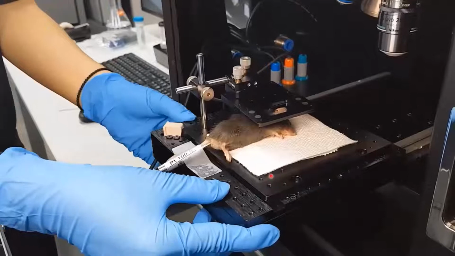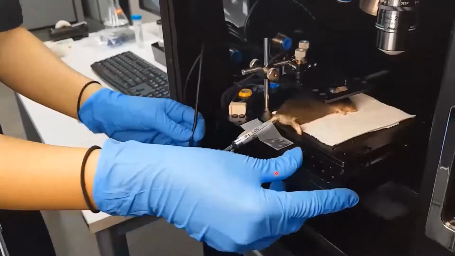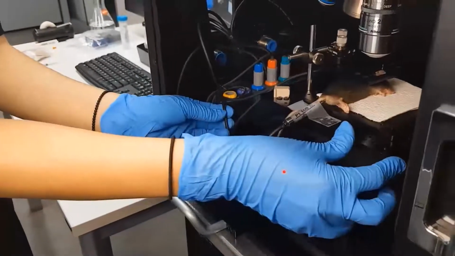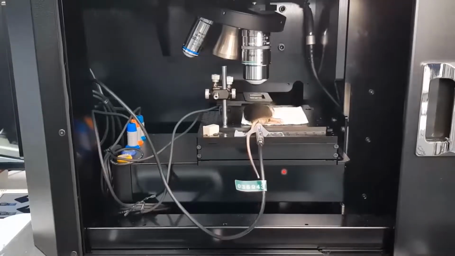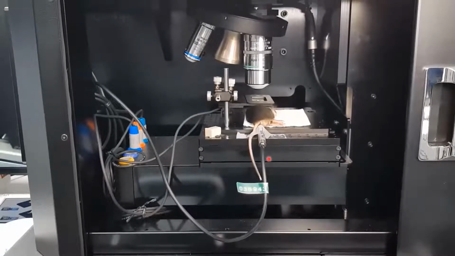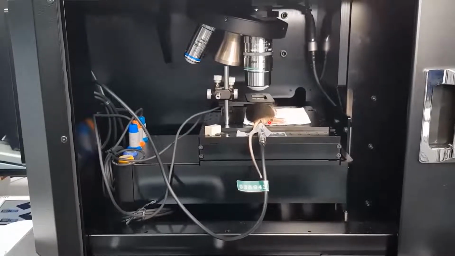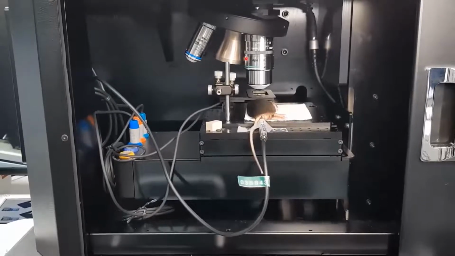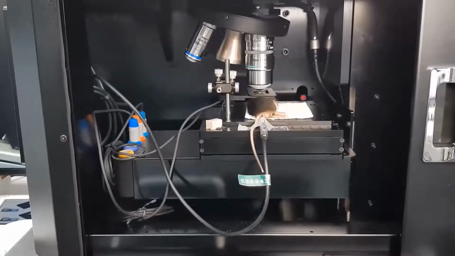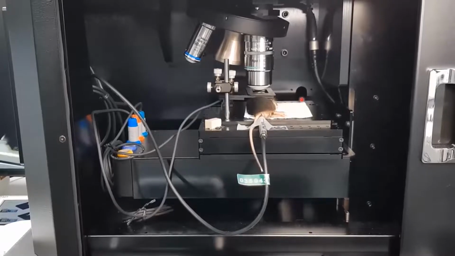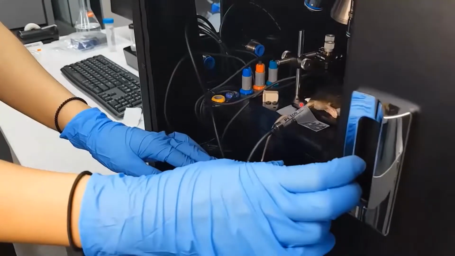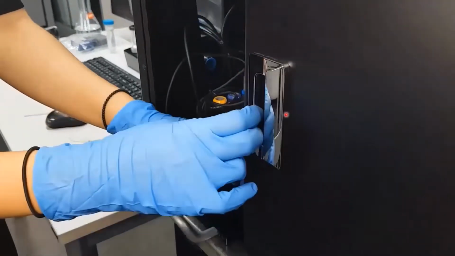Then place the imaging area in the middle of the objective lens using the stage controller, and adjust the focal distance by minimizing the distance between the specimen and the objective lens using a stage jog. And then close the door to prevent light from outside.